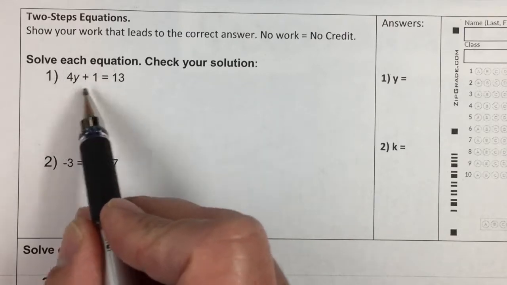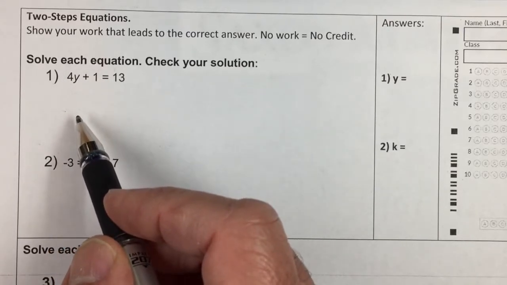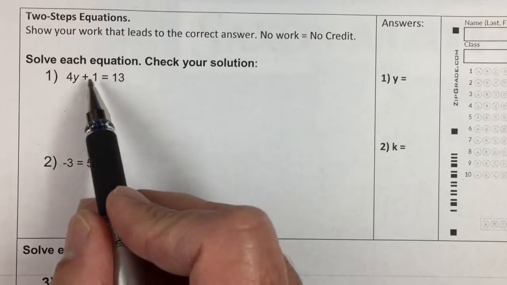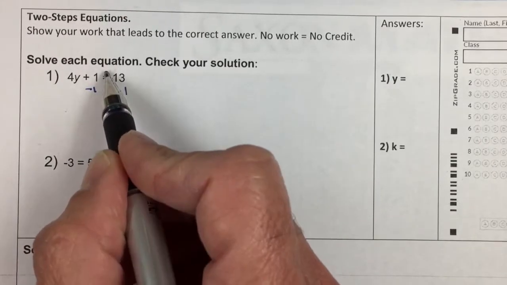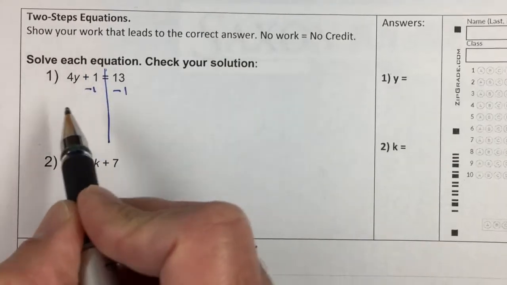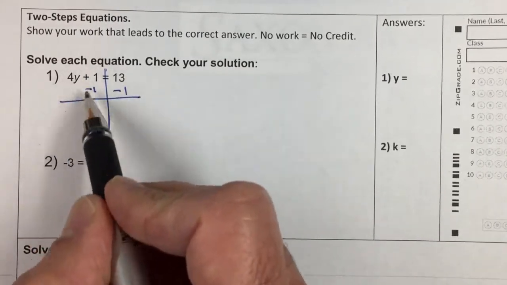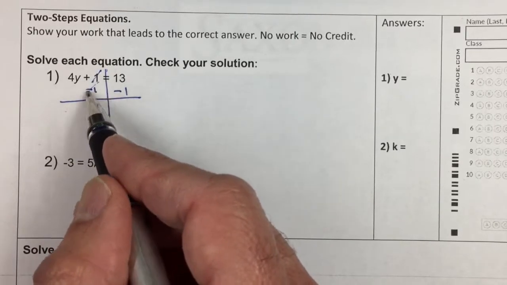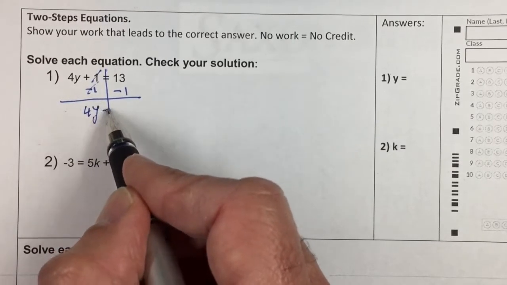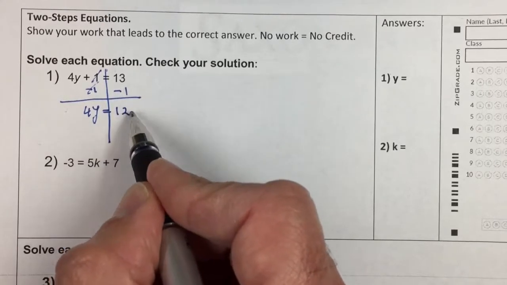Since I have to undo the addition and subtraction first, I'm going to undo this addition of 1. So I'm going to subtract 1 on both sides. I'm going to make the horizontal line and start adding or subtracting. The left side is going to be 4y. This is going to be 0. So 4y equals 13 minus 1, which is 12.